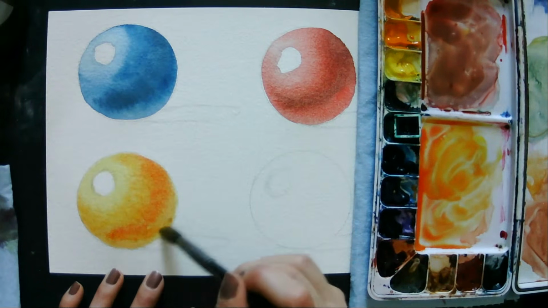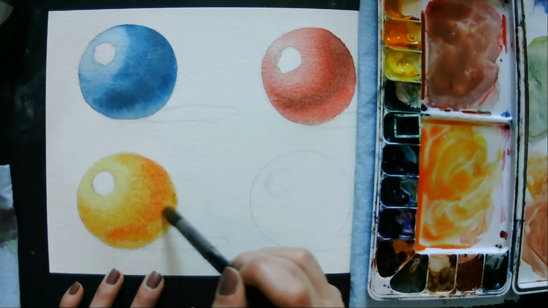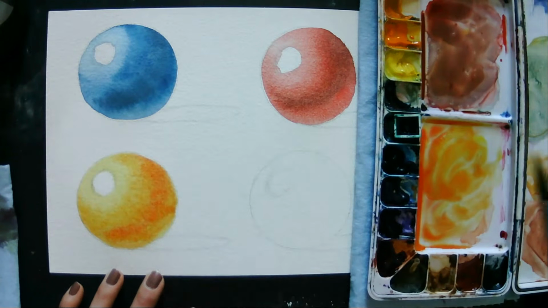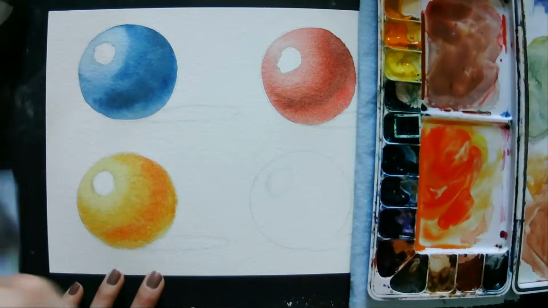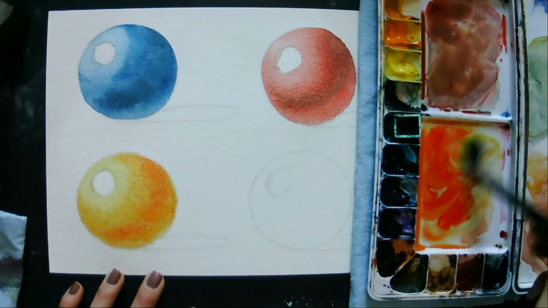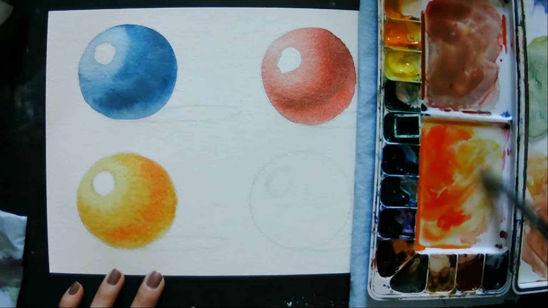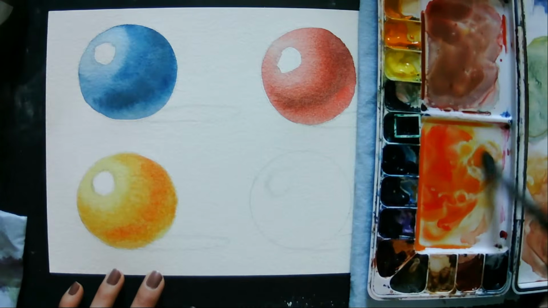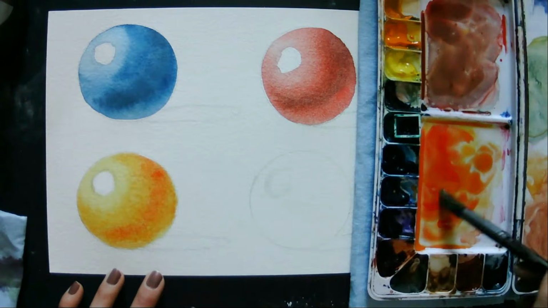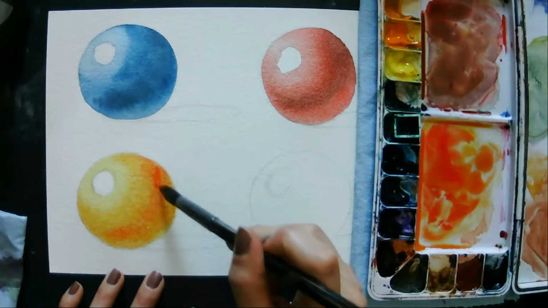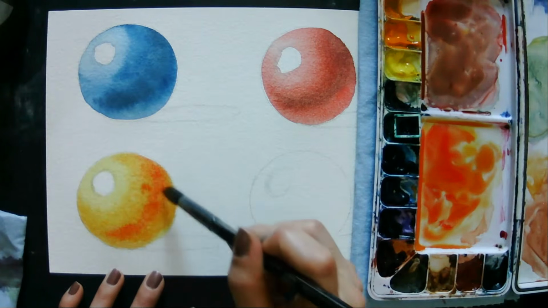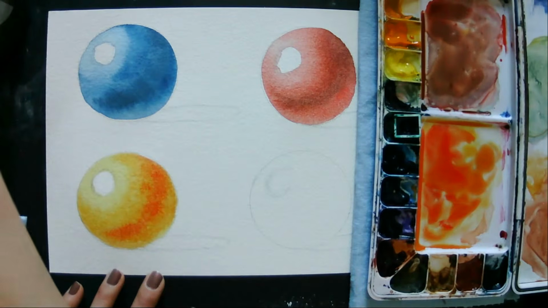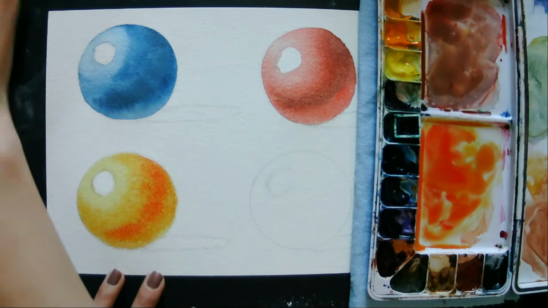Especially not in the light side. Maybe push, no, that is a ton of red. That is so much red. Oh my God. No, I need more yellow. A little bit more. Okay. There it is. I'm gonna leave it alone.